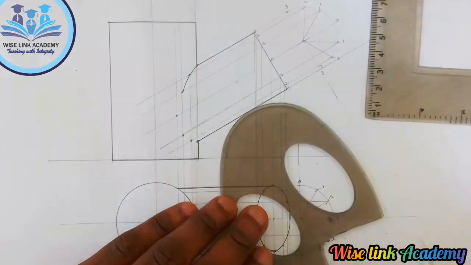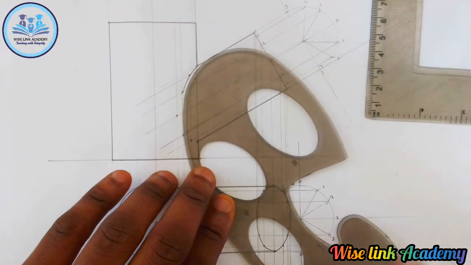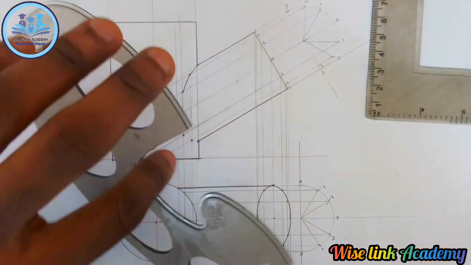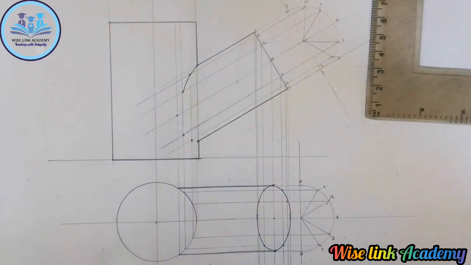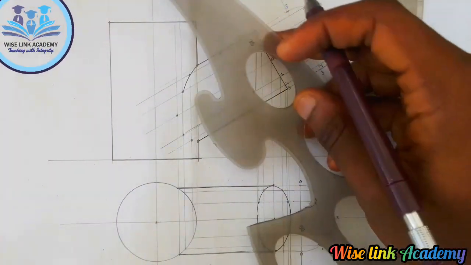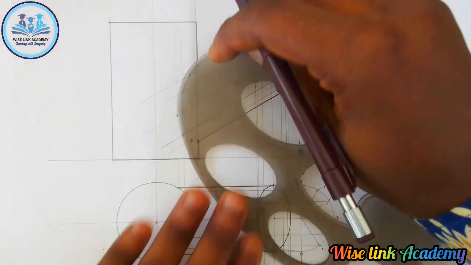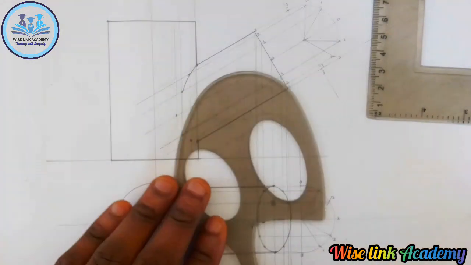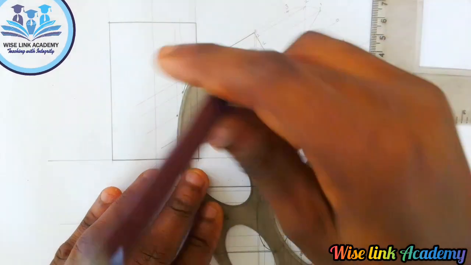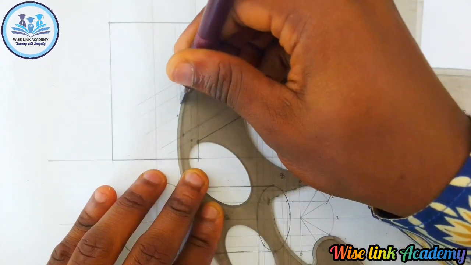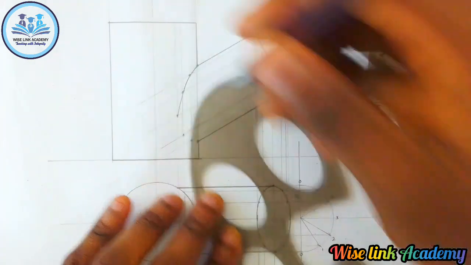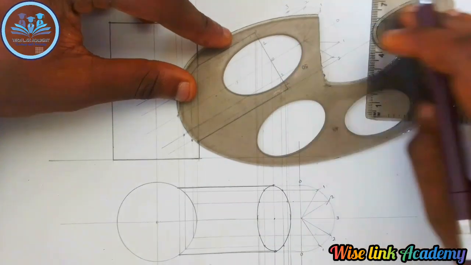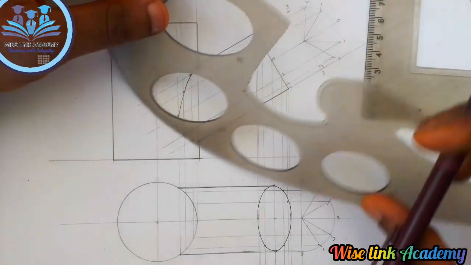I just take it this way, this and this to this, then close it up. Make sure it produces a curve.